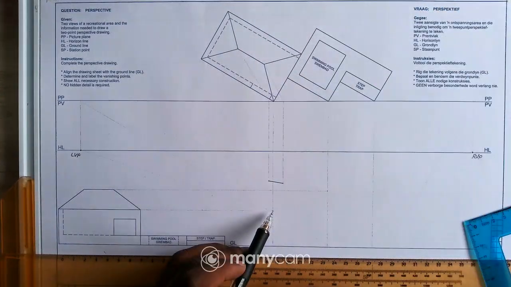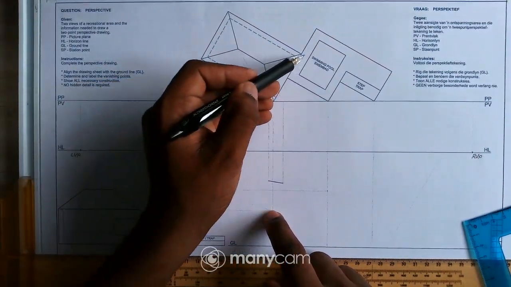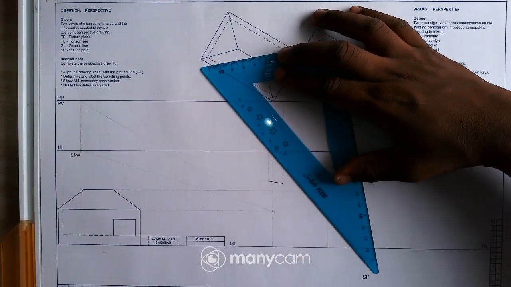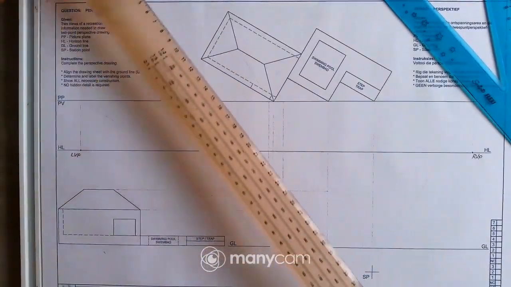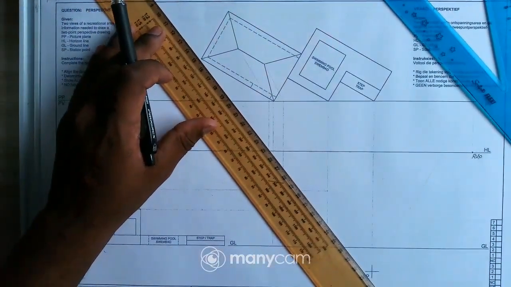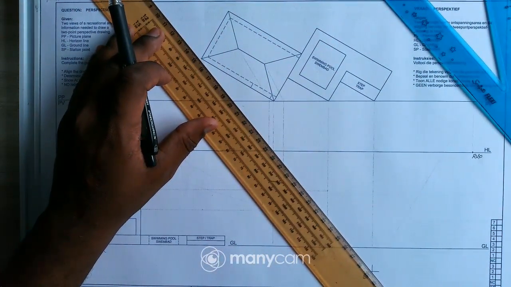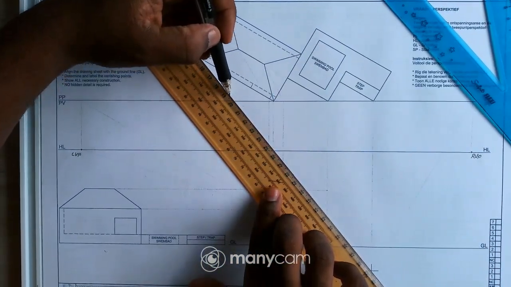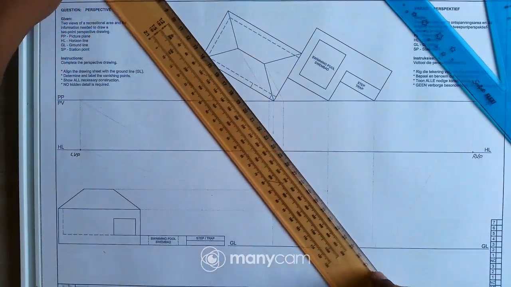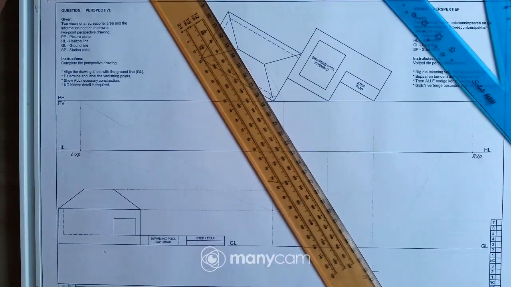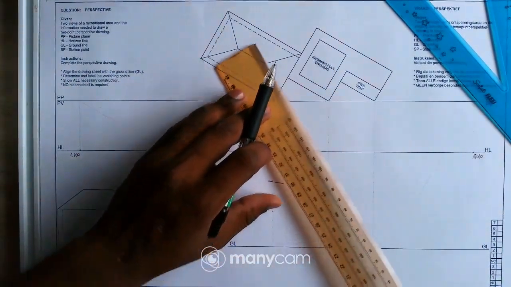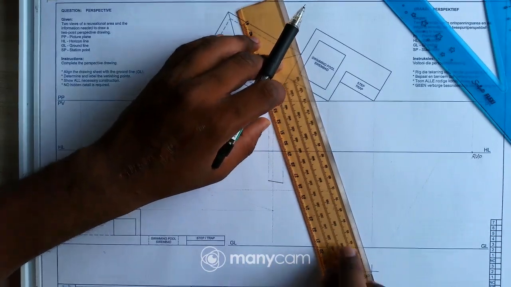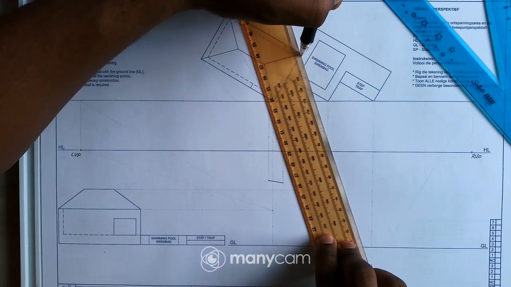So now I have to drop these points down to the SP. My ruler is small, so I can just take my T-square. I'll use my T-square to project those points. Okay, first I have to take that point to the SP. Okay, and this one right there to the SP, just like that.